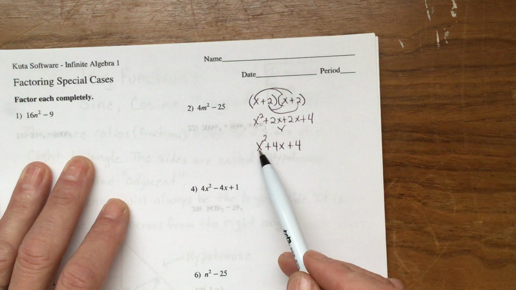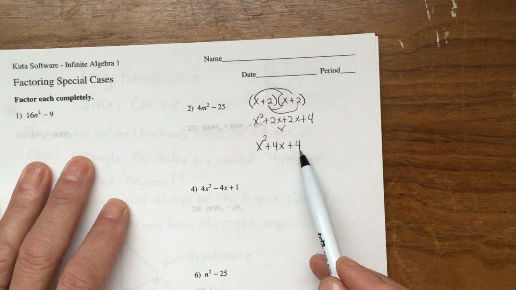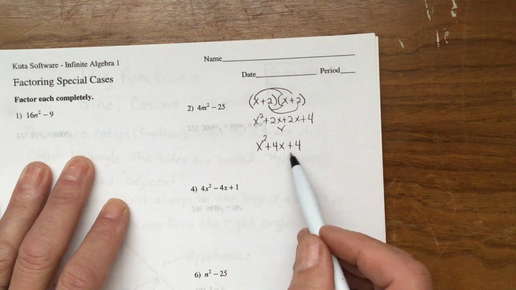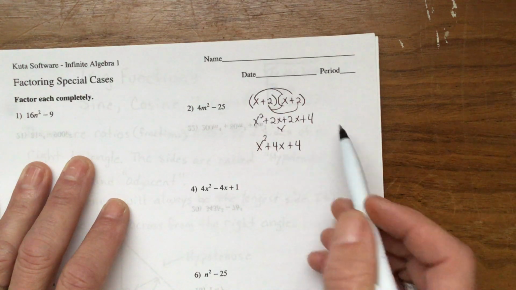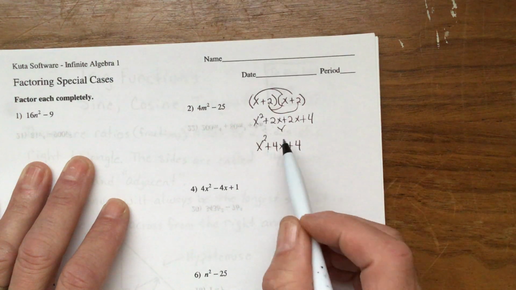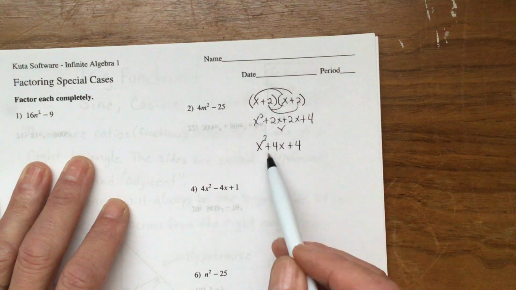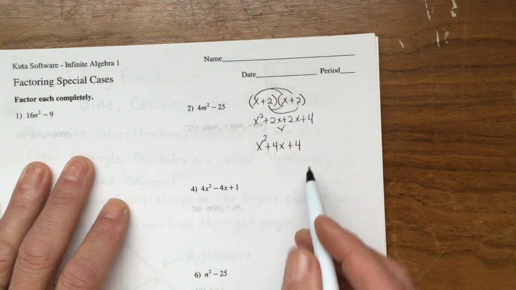That means it comes from the same thing being multiplied to itself, x times x. And the last term is also a perfect square. The square root of 4 is 2, so this came from 2 times 2. They both will have the same operator, they both will be plus. So when they're identical to each other and it's plus, this is the way that it will look.